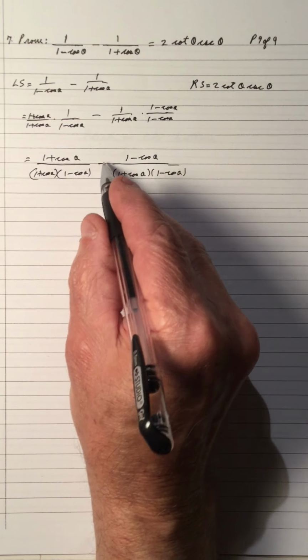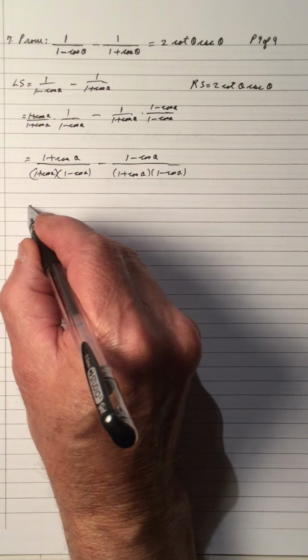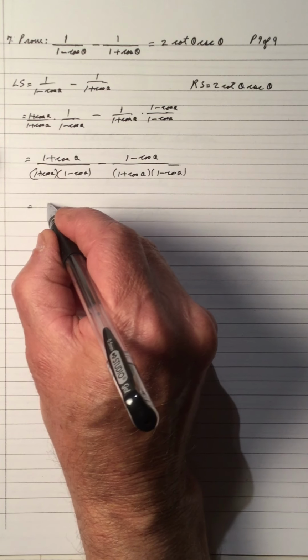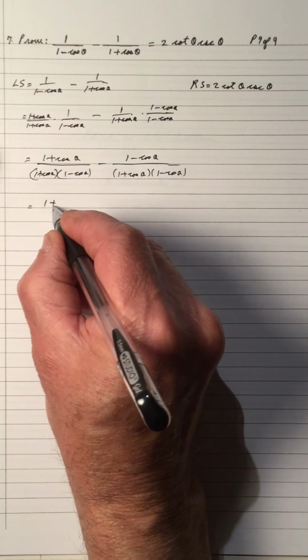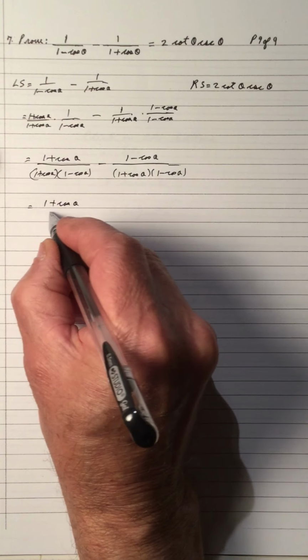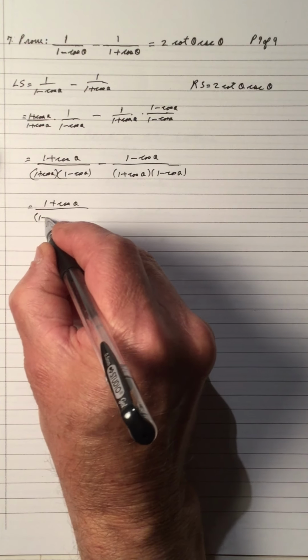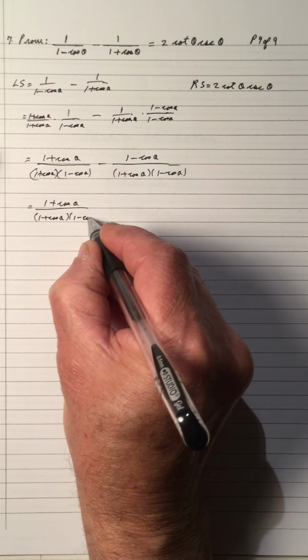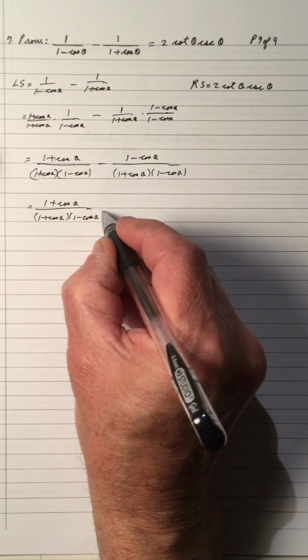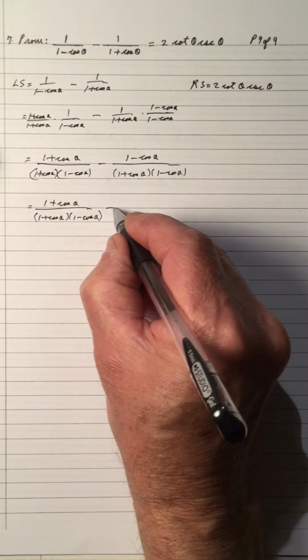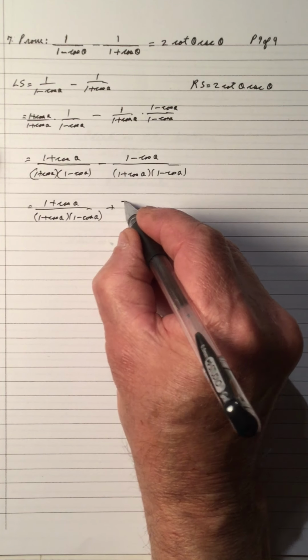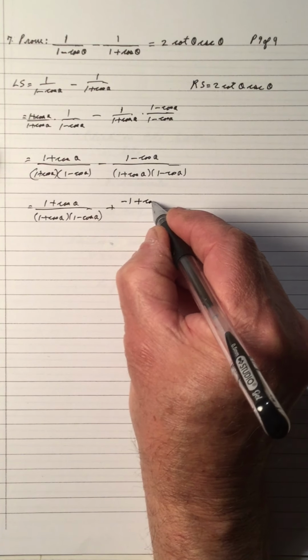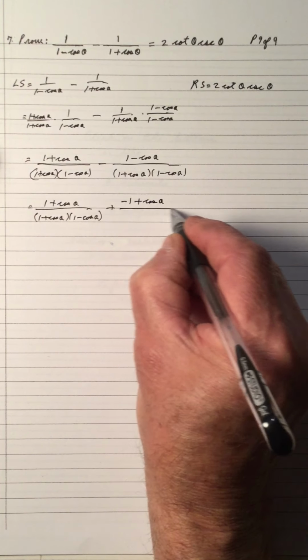And we're subtracting, so we add on the opposite. This is more writing down than takes time. So we're subtracting, so we add on the opposite, which is a negative 1 plus cos theta.